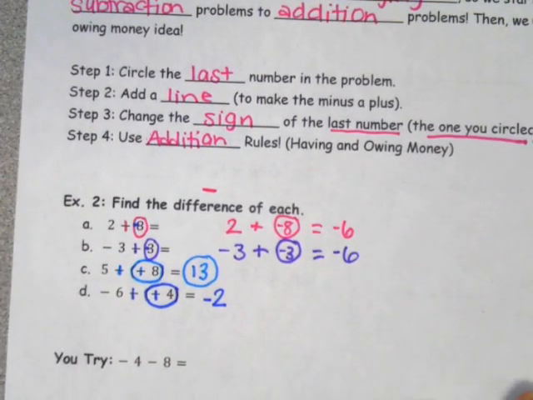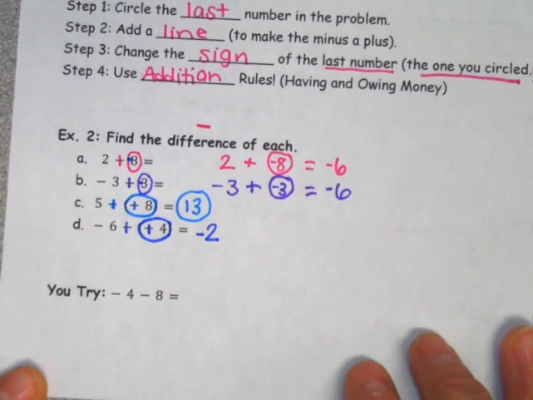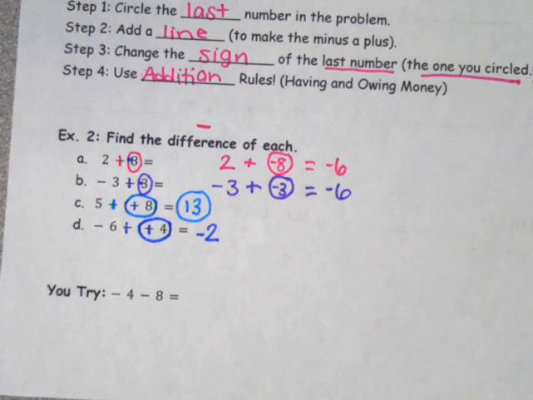Okay, you try it now. You try -4 minus 8. See if you can get it without help.